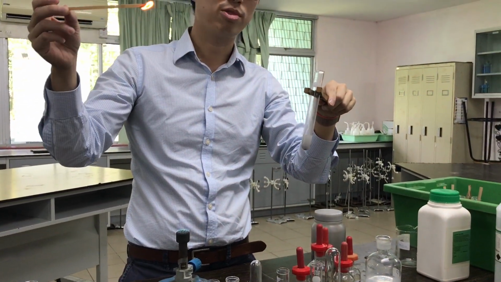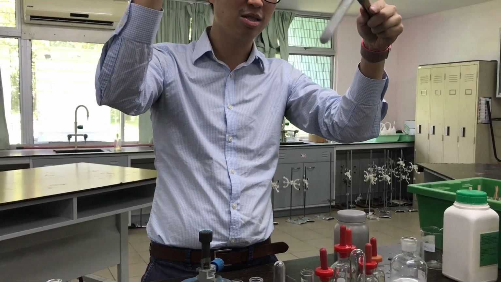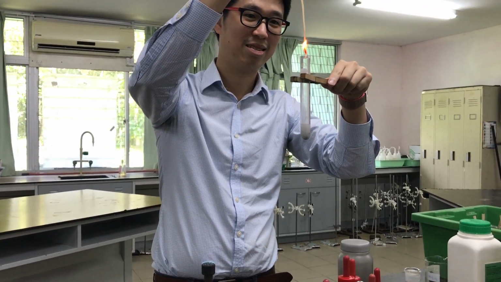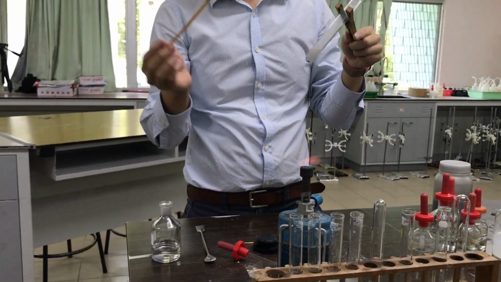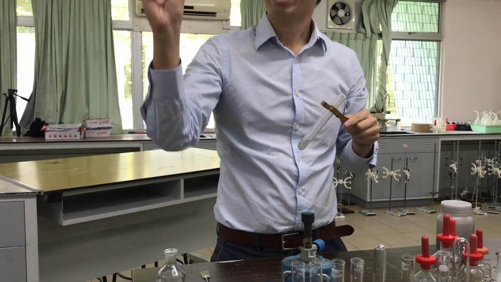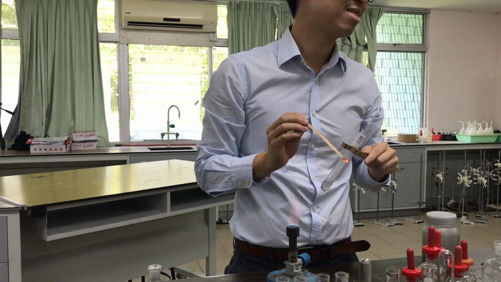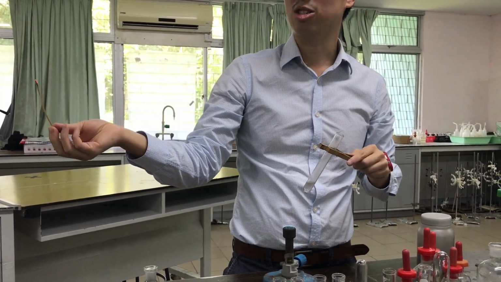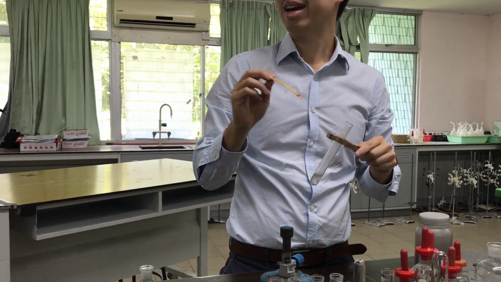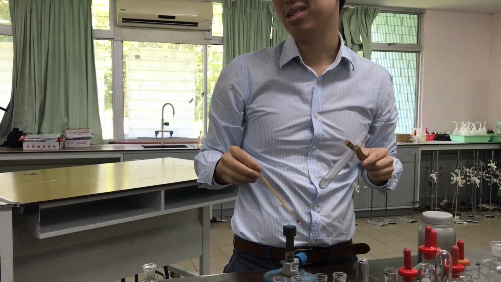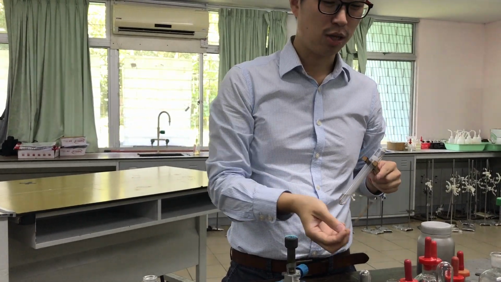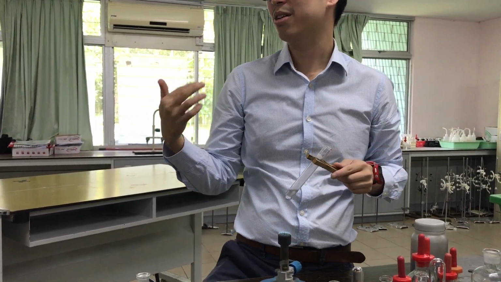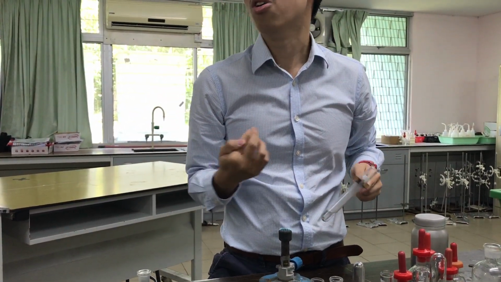Because hydrogen reacts with oxygen. What do you get? Okay, the pop sound is not that noticeable anymore, but the fire goes out, right? When hydrogen reacts with oxygen, what do you get? Hydrogen, H2. Oxygen, O2. H2 and O2 combine together, what do you get? Hydrogen plus oxygen, what do you get? No, you get a molecule.